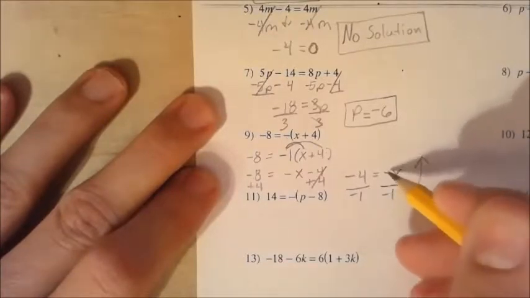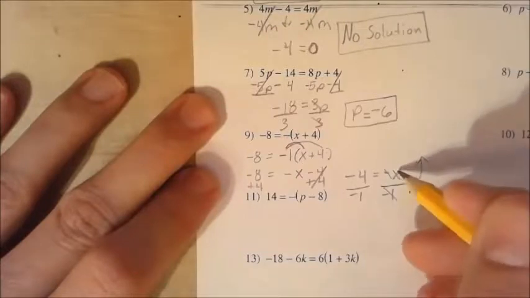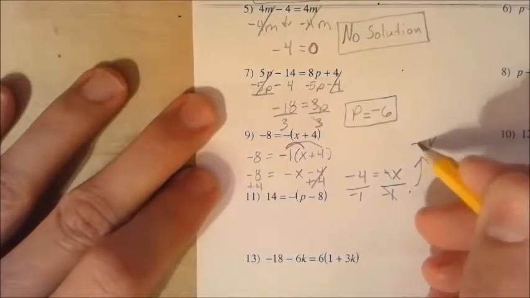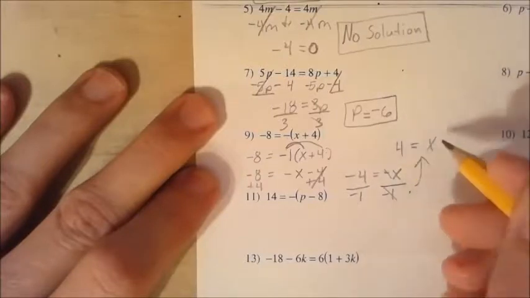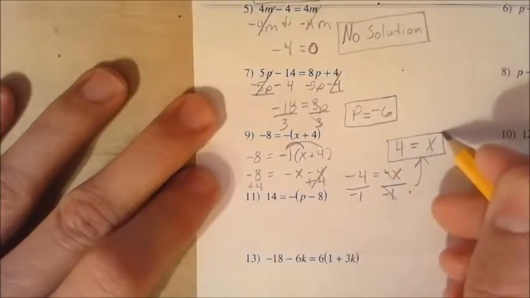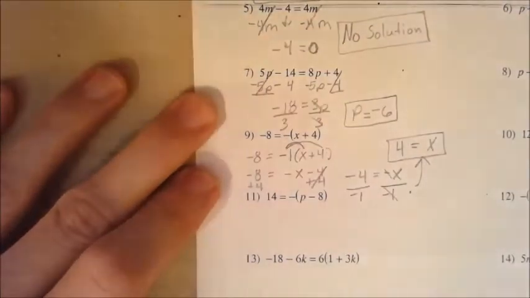Negative 1 divided by negative 1 is just going to leave us with x. And negative 4 divided by negative 1 is just going to leave us with a positive 4. And that is our answer.